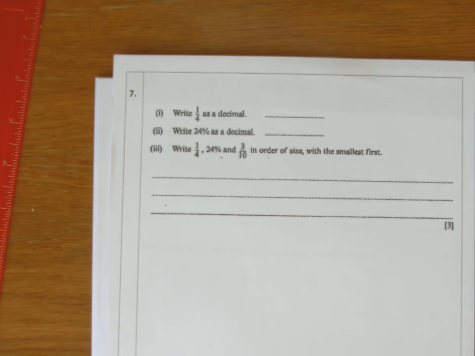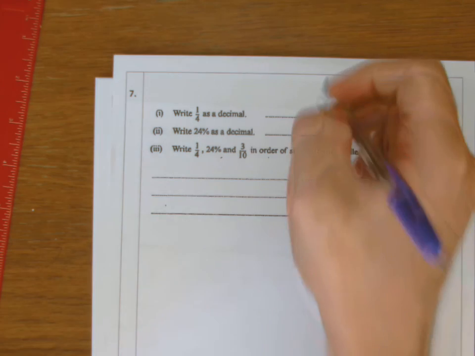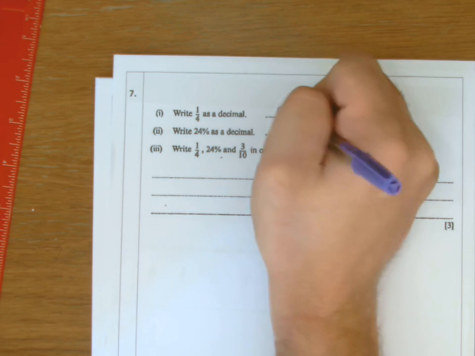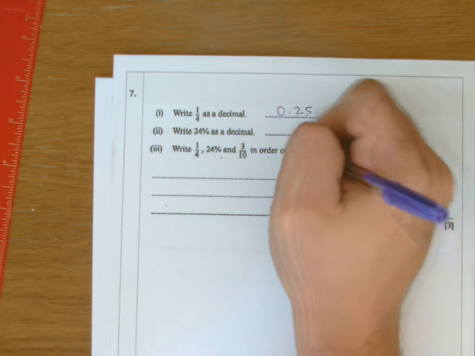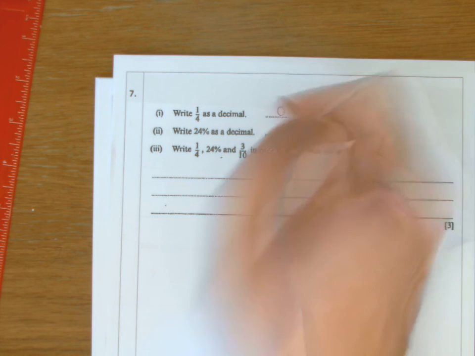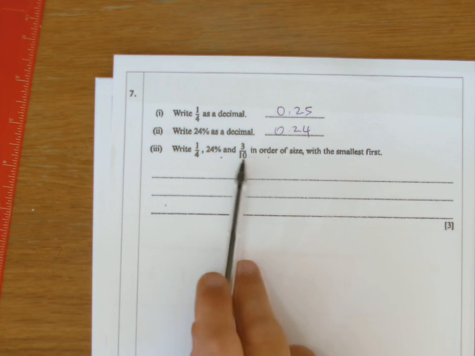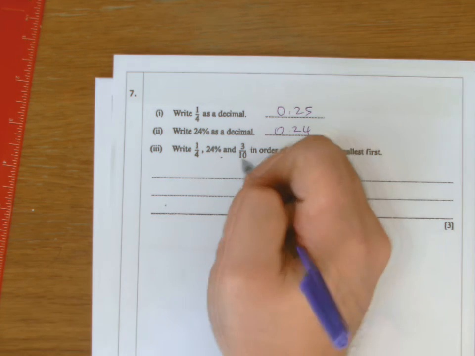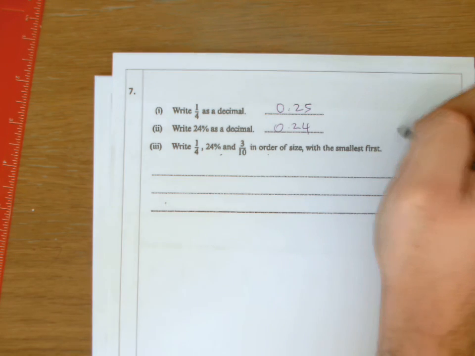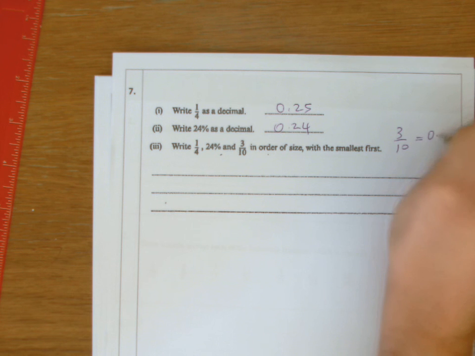Last one then. Write 1/4 as a decimal. Well, 1/4 is 0.25. 24% is 0.24. And then they want you to write these in order of size, smallest first. 3/10, of course. Well, 3 divided by 10 is 0.3. Okay. Now that's got to be the largest, doesn't it?